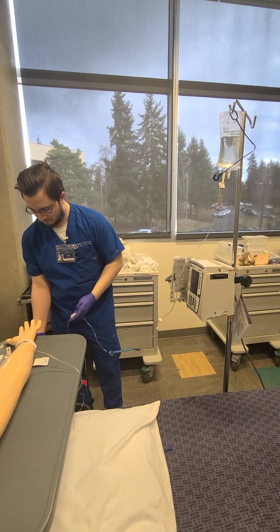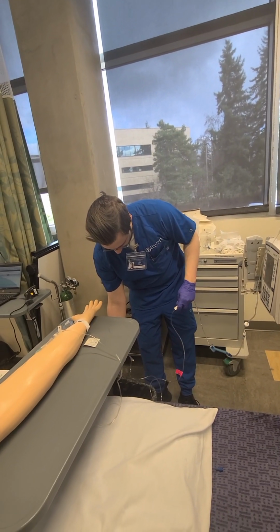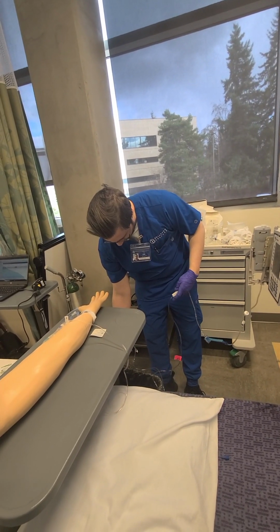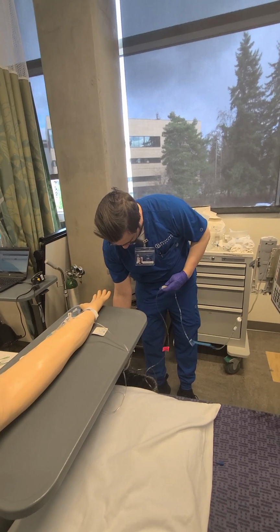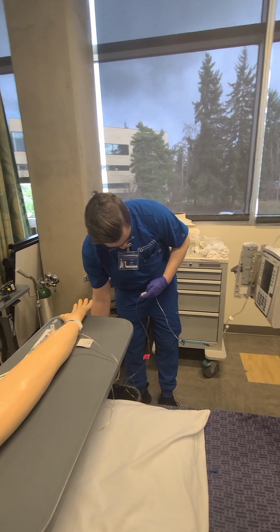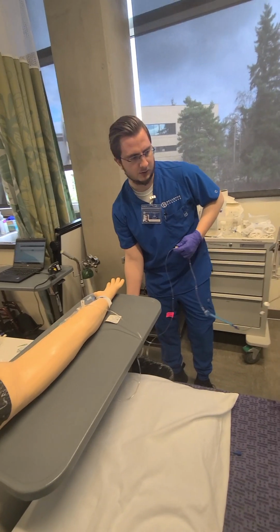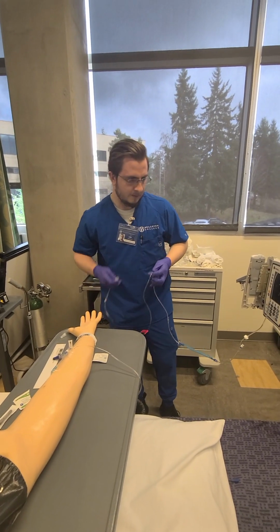I'm gonna take the rest of my medications and we'll also grab primary, secondary tubing, as well as some saline flushes. Looking for any air bubbles or big air pockets in my line, and I don't see any, so I'm gonna call that good.